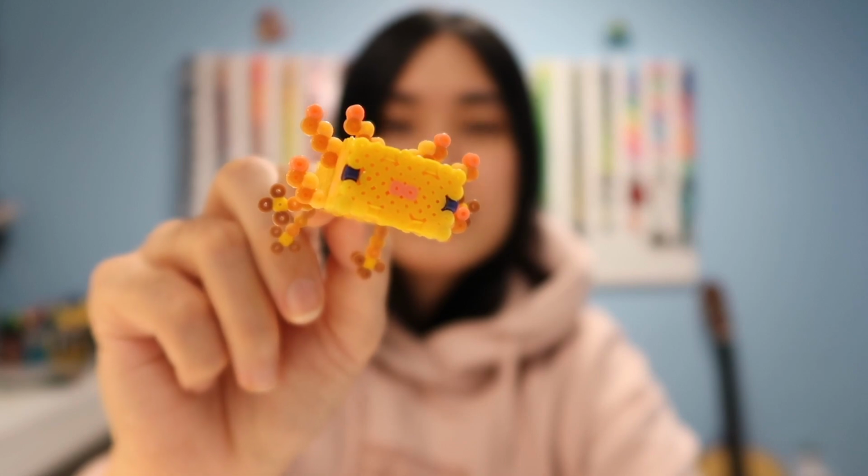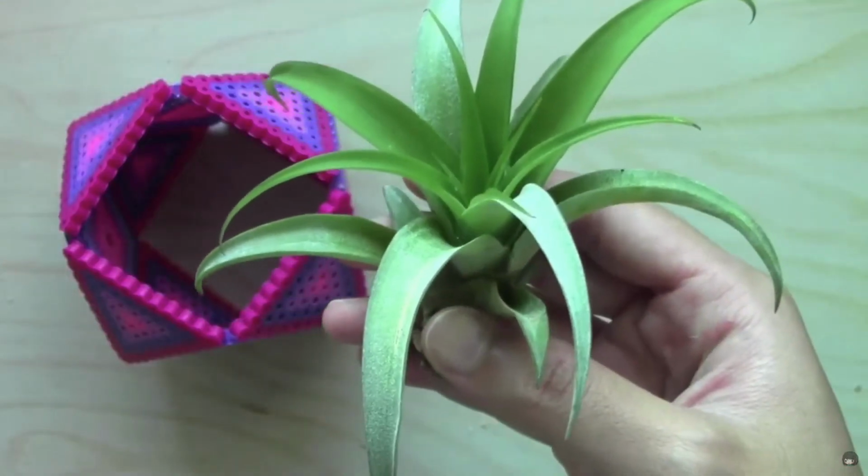And lastly, I was gonna name this one Fred, but then I remembered that I had an air plant that I named Fred and it died. So rest in peace, Fred. I decided to name this one Sukuna because of its ability to regenerate its limbs and the heart.